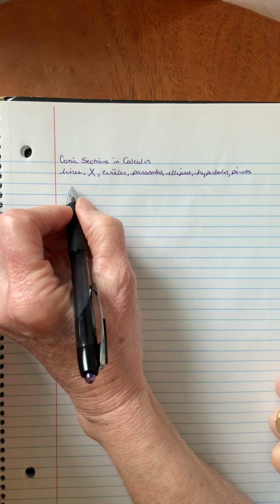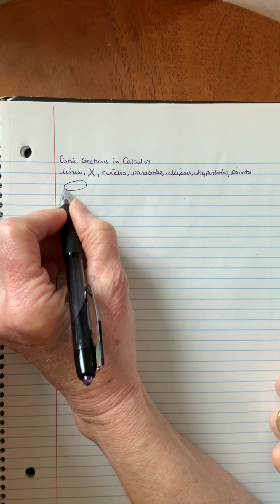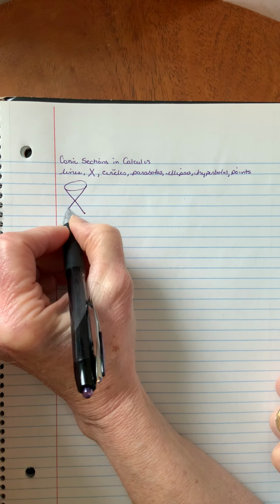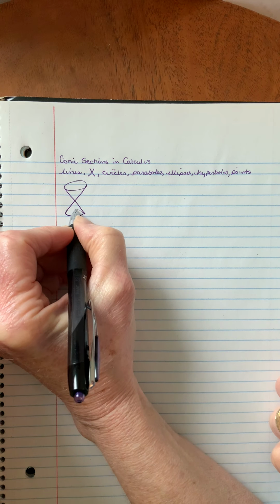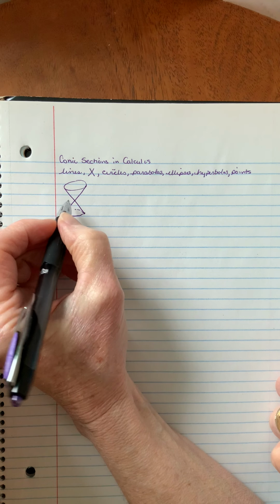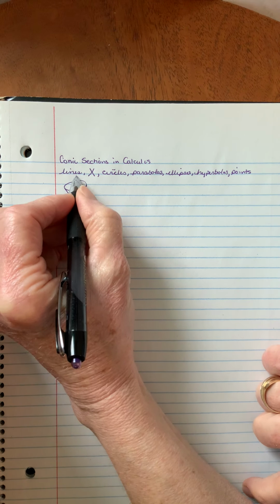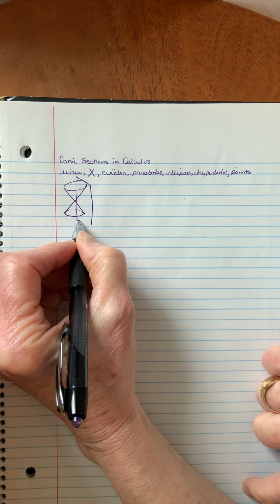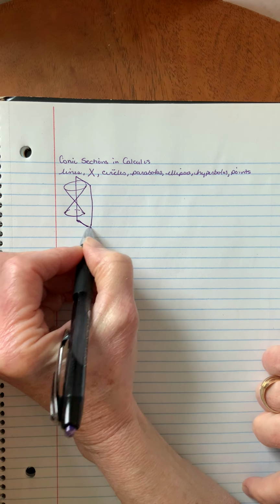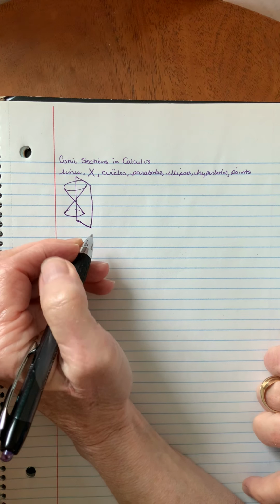The reason that they're called conic sections is because a true cone in 3 dimensions looks something like this. My artwork isn't all that great. And if you slice it with a plane, kind of like that, you're going to get a cross section.